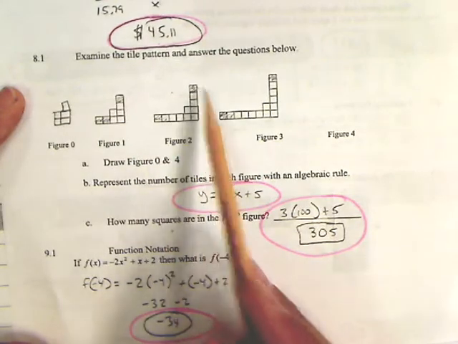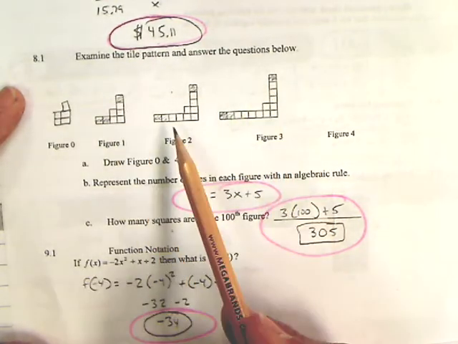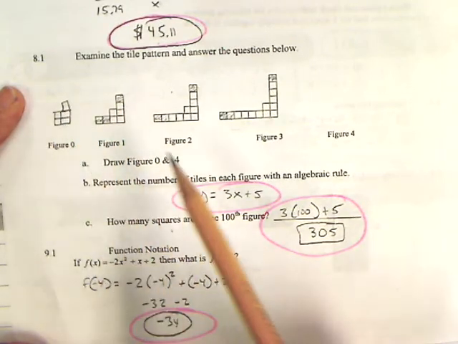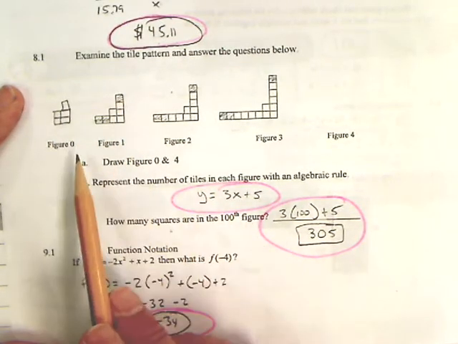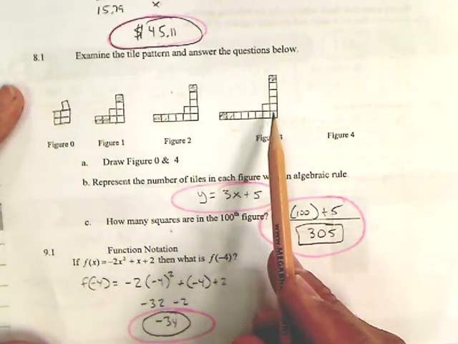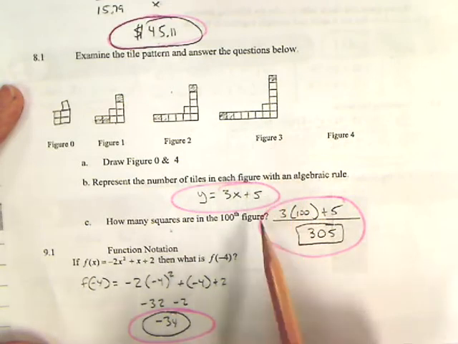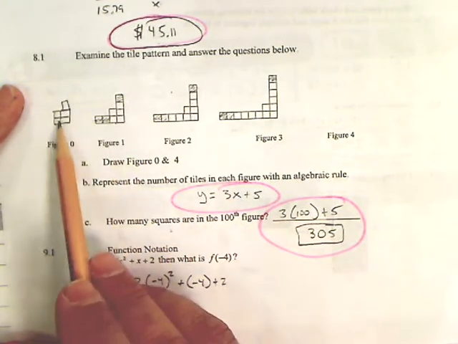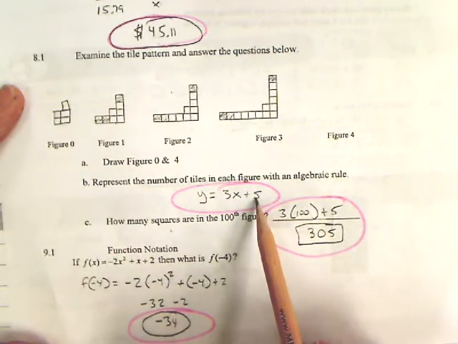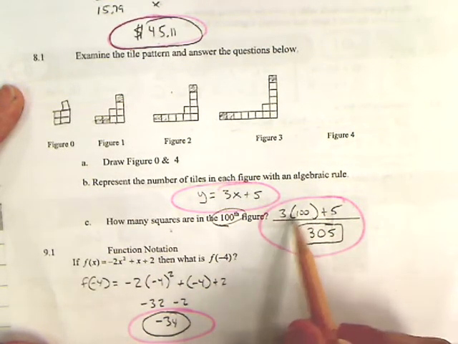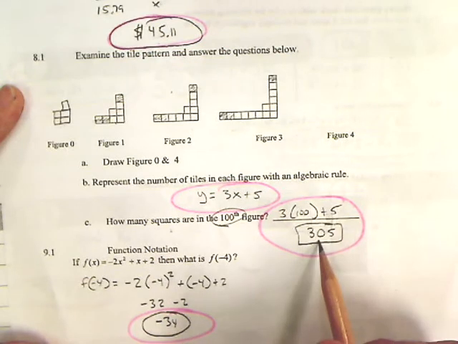Adding 3 each time. Adding 3 little tiles each time. So I just subtracted these 3 to get that figure. Since it's increasing by 3 each time, I'm adding 3 a bunch of times. Adding 3 a bunch of times is multiplication, so it's 3x, and then it started off with 5. So 3x plus 5. The 100th figure, 3 times 100 plus the 5 gives you 305.